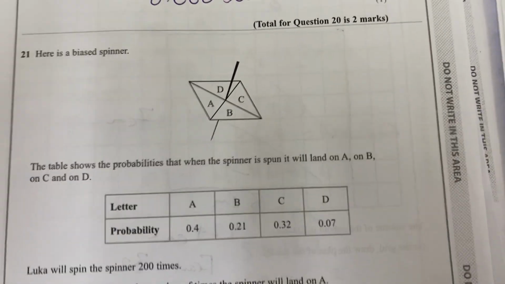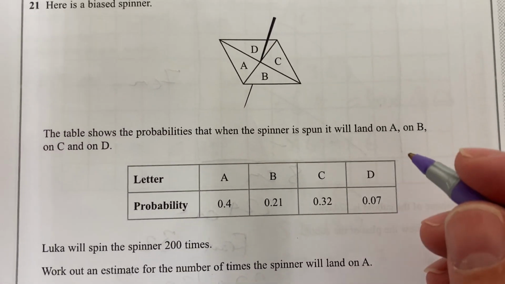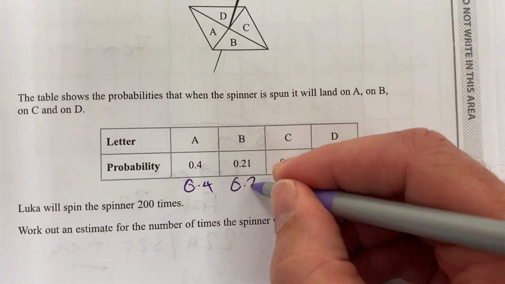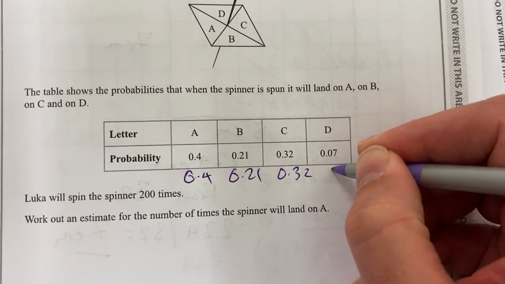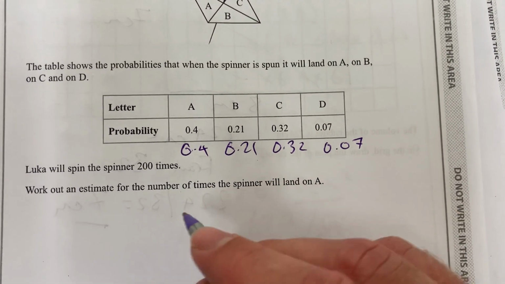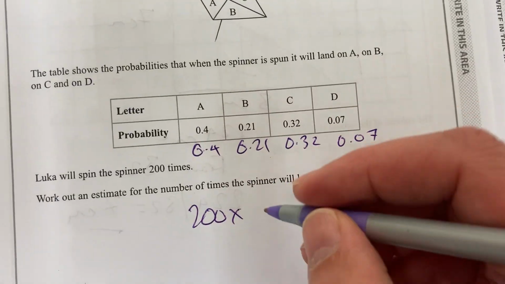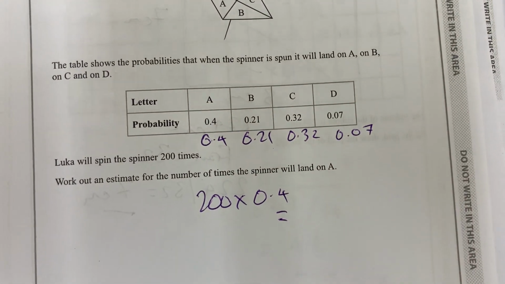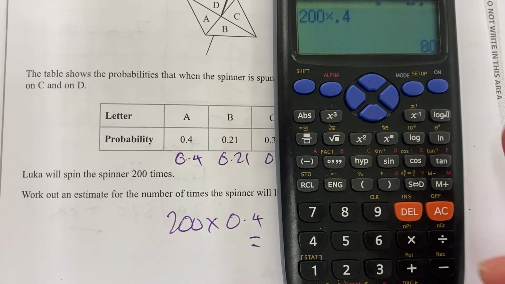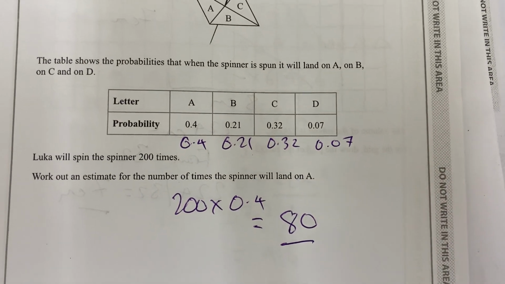Okay, this is a biased spinner, and the table shows the probabilities of A, B, C, or D. We've got 0.4, 0.21, 0.32, 0.07. Luca will spin the spinner 200 times, so we're going to work out the number of times it'll land on A. So 200 times 0.4. Good calculator question. 200 times 0.4. And we estimate 80 times landing on A.